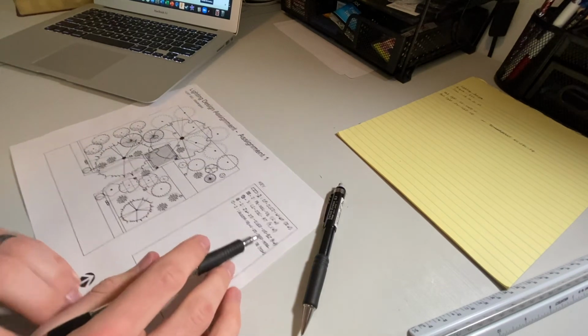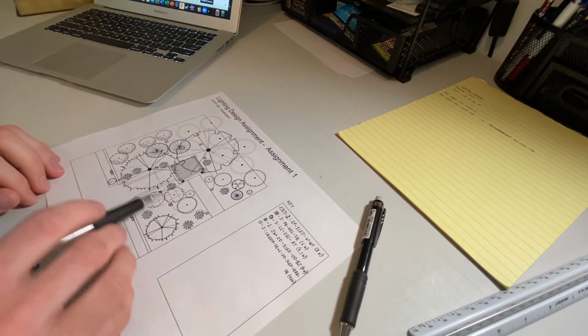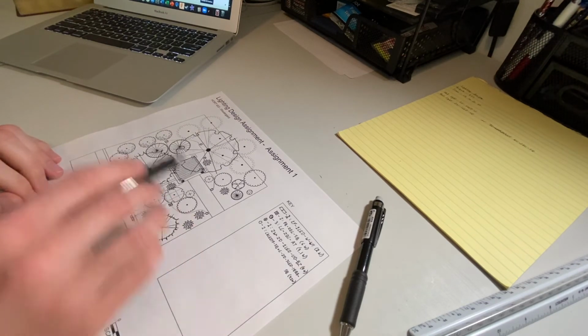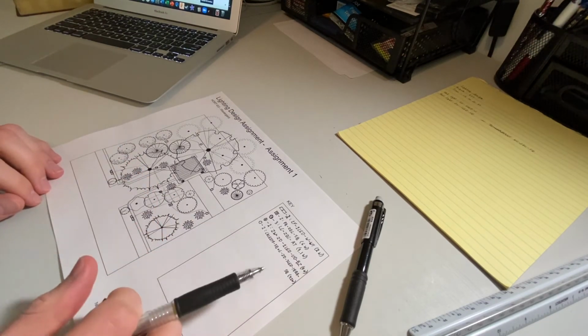Now that I have the products in and I have done my wire, I'm going to color the wire really quick, and then label the runs according to the wire on the key.